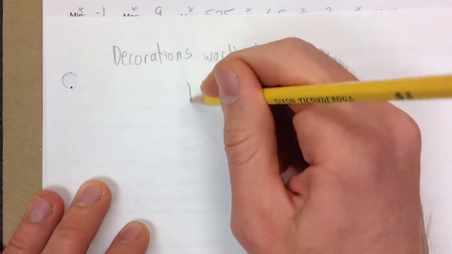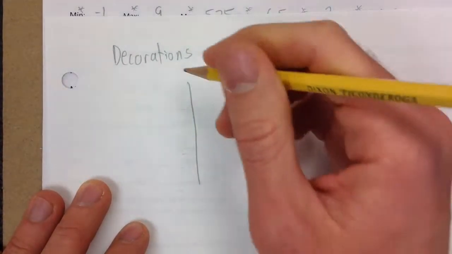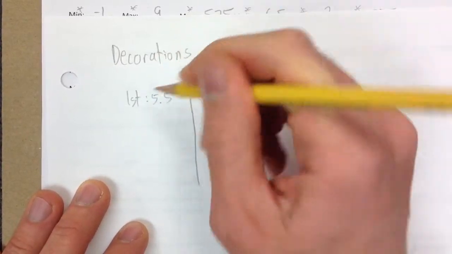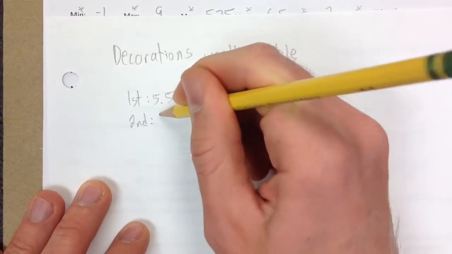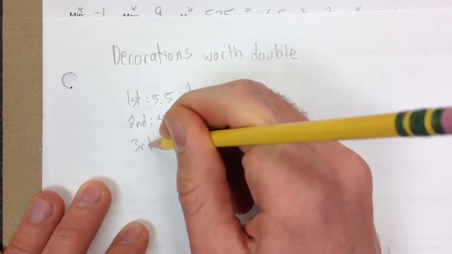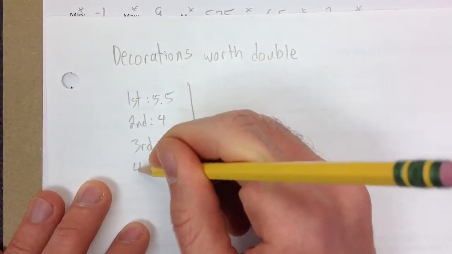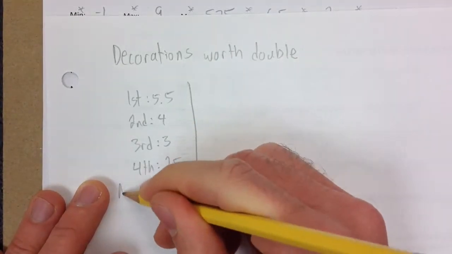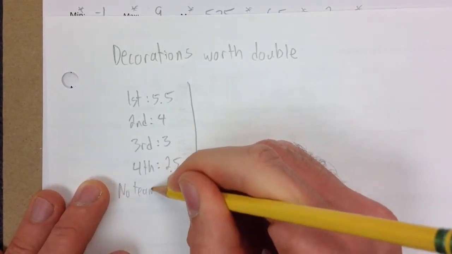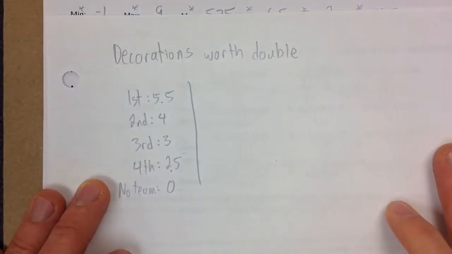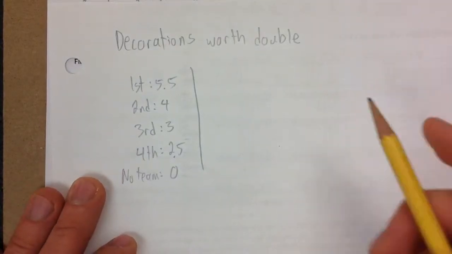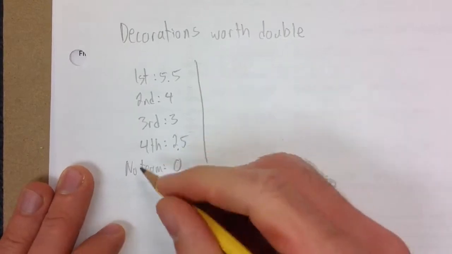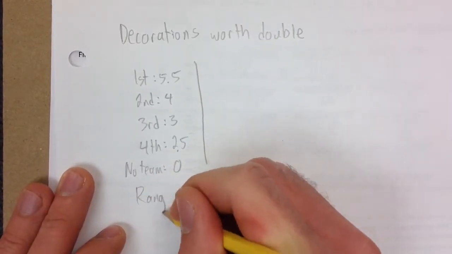Well, if you know anything about Olympic scoring, this is how it works. First place is 5.5 points. Second place is 4 points. Third place is 3 points. Fourth place is 2.5 points. And no team is 0 points. Okay, so what's the range between first and fourth normally? 3.